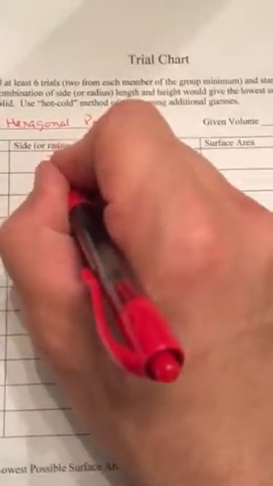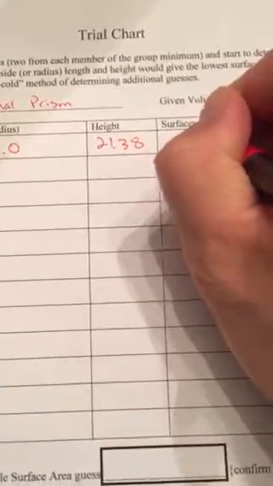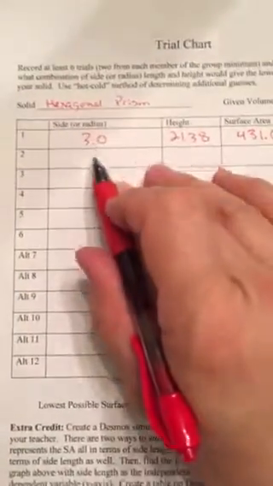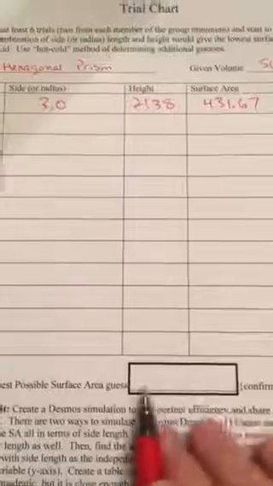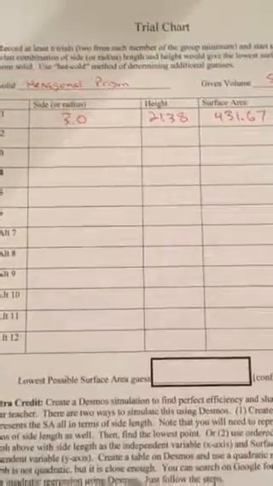So our guess was 3.0. The height ended up being 21.38. And the surface area ended up being 431.67. In another video, we might have this chart filled out, and then we'll use hot and cold to guess either bigger or smaller to get the lowest possible surface area possible. Hope this video helped.